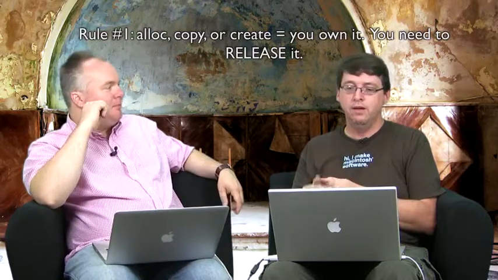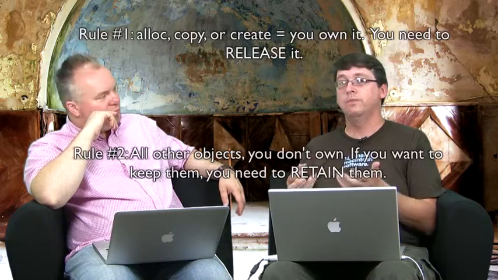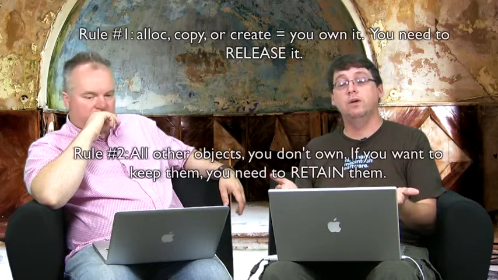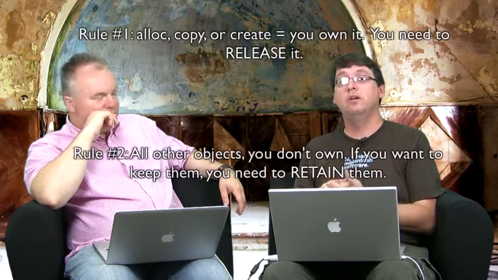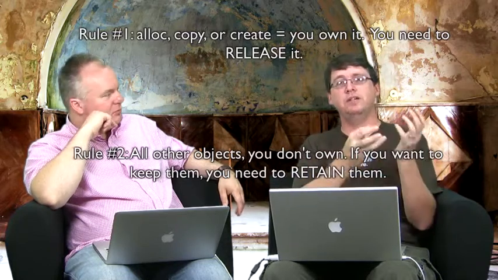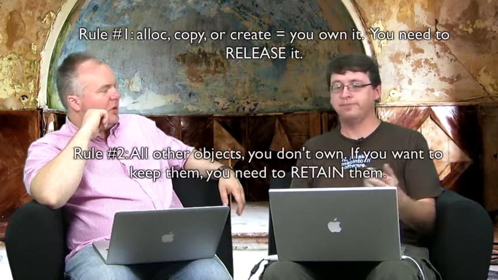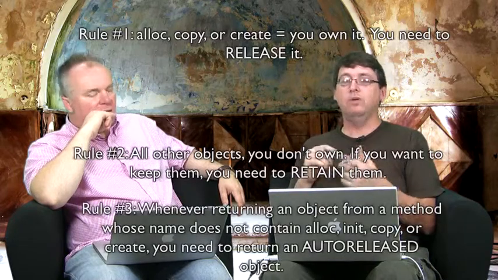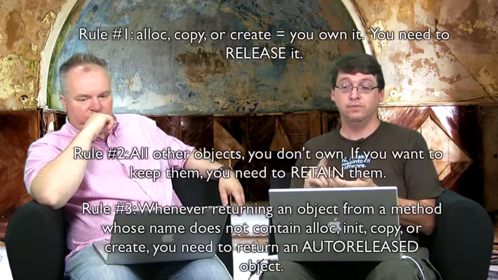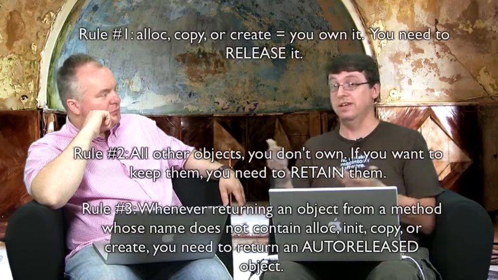Right, exactly. So rule number 2, all other objects that you get back from other methods or whatever, you don't own. So if you want to keep them, you need to retain them. Again, if you want to keep an object as one of your member variables or whatever, you need to retain that guy, right? Okay, yep. And finally, whenever returning an object from a method whose name does not contain alloc, copy, create, and so forth, init doesn't need to be in there because you're going to use an init with an alloc.